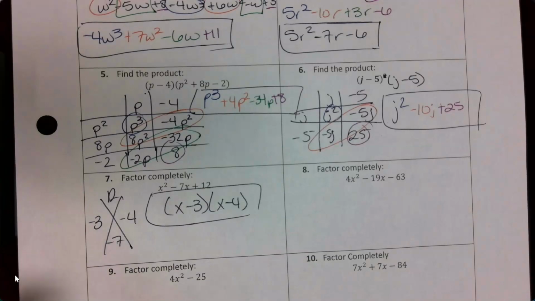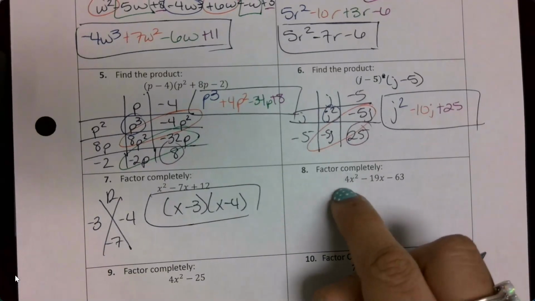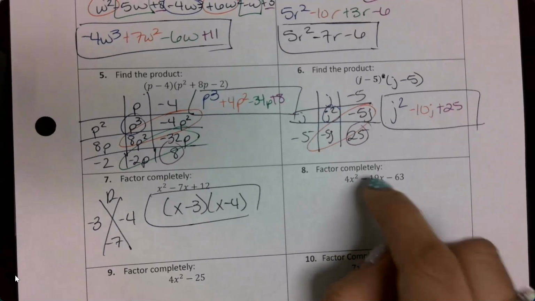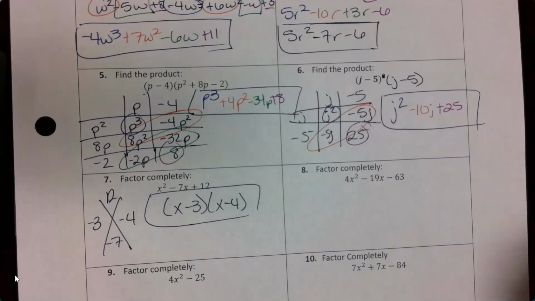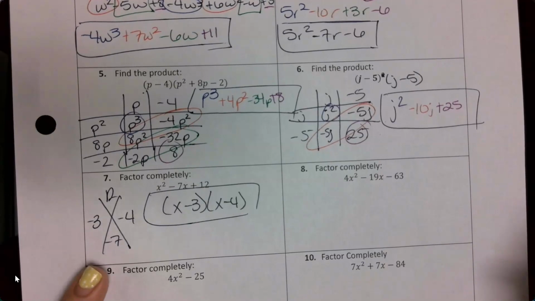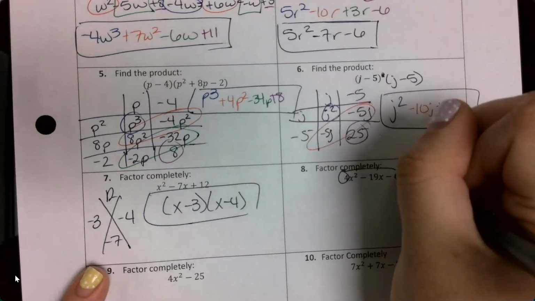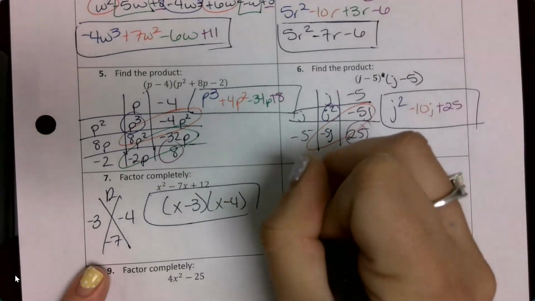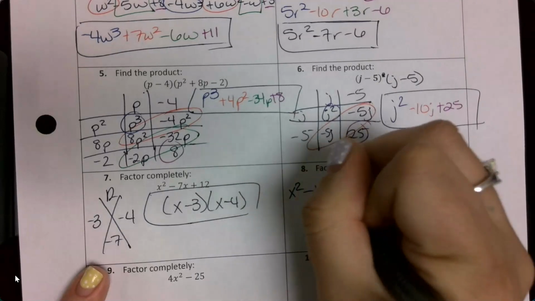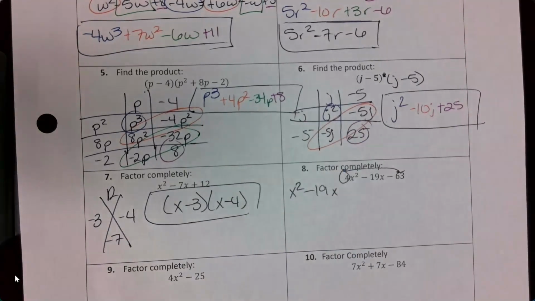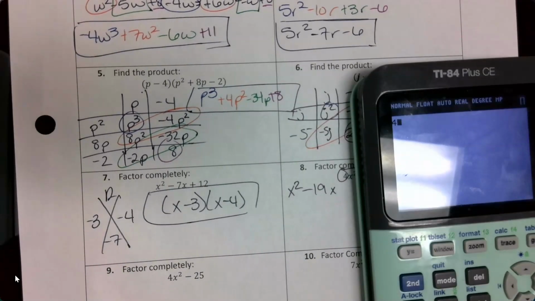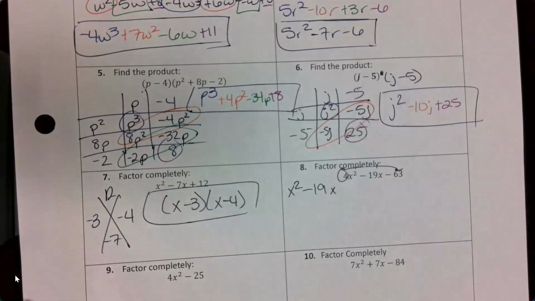Number 8, I want to check to see if I can divide 4 by everything, but 19 is not divisible by 4. So I have to use a different method. I'm going to use the slide and divide method. So I'm going to take the number out front and multiply by my number at the end. Then I rewrite it. So I'm going to have x squared minus 19x. I need to figure out what 4 times negative 63 is. Oops, 63. So that's negative 252.